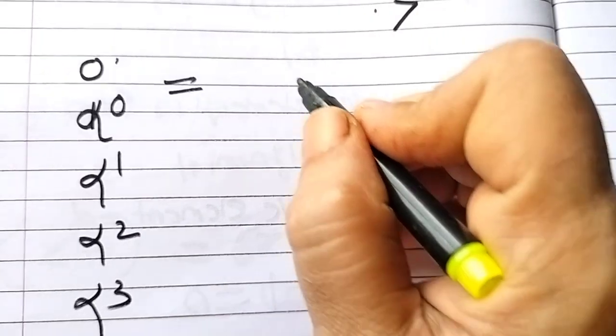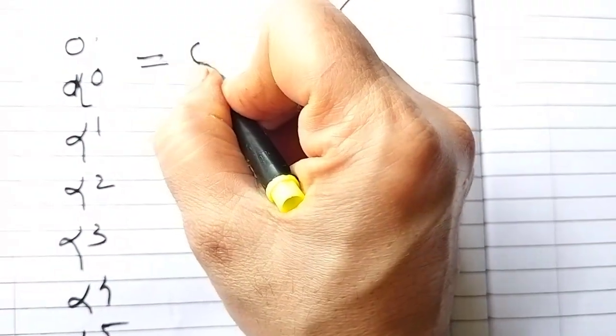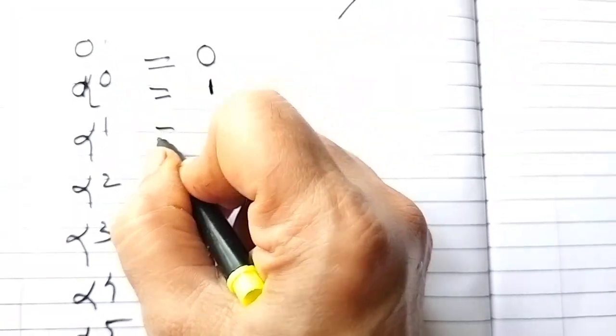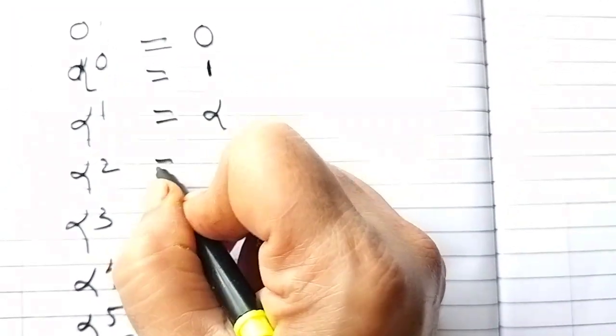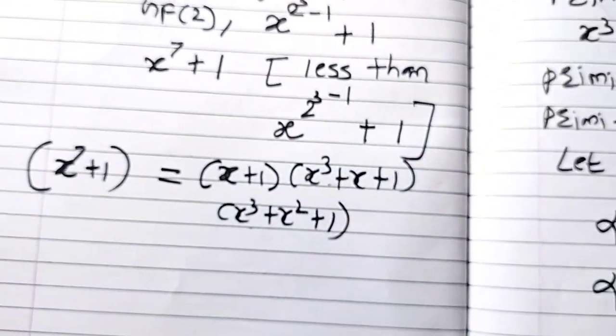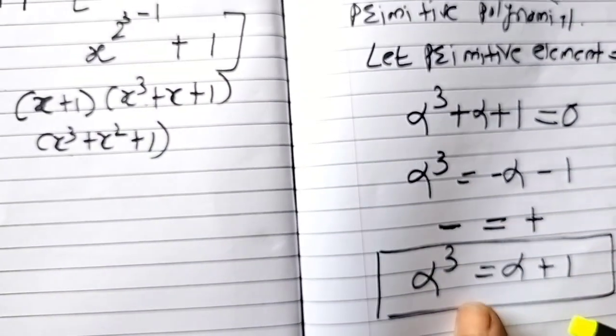But we have to obtain these elements over what? Over mod primitive polynomial. So 0 is equal to 0, then alpha raised to 0 is equal to 1, then alpha square, but alpha cube, because we are obtaining using the primitive polynomial x cube plus x plus 1, where alpha cube is equal to alpha plus 1.